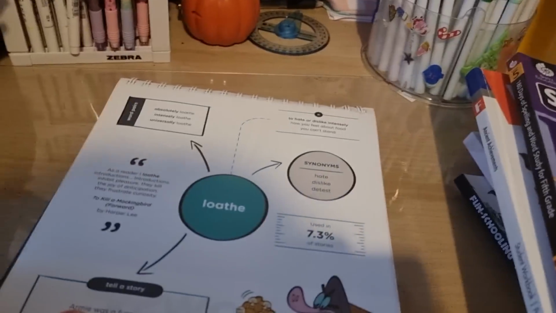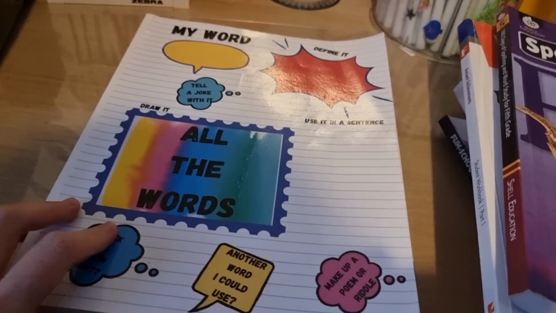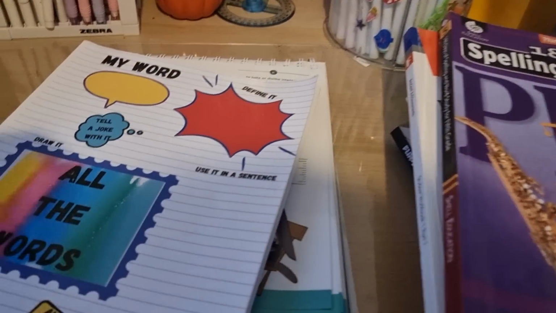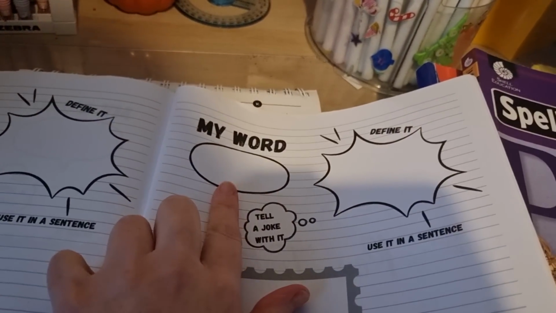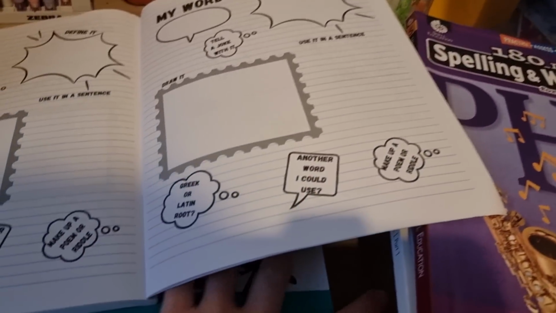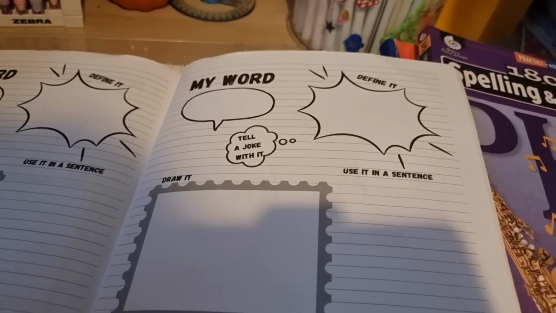And then she also does her vocabulary. So this is my book that I made that's on Amazon, and nearly at the end of this one, so I need to order a new one, basically she writes the word of the day from Mrs. Wordsmith, which I'll show in a second. She defines it, she can tell a joke with it, she likes. She really loves telling jokes.